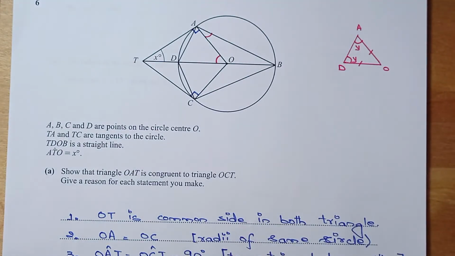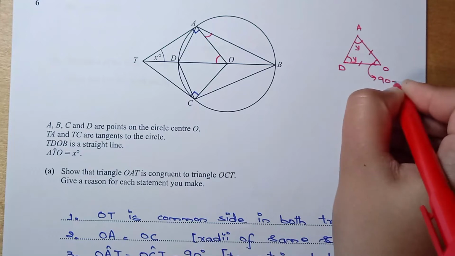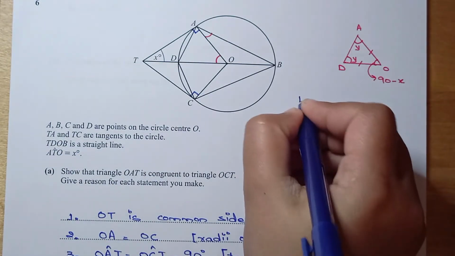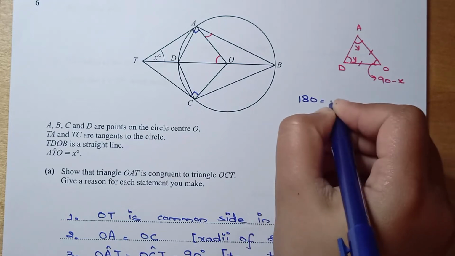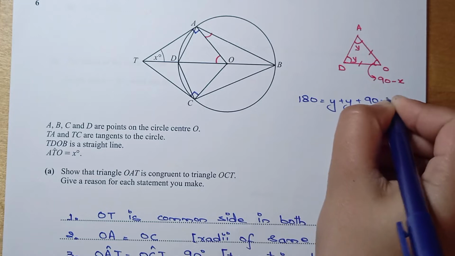And angle O we just got is 90 minus x. Let me find the angle y first. 180 degrees is the sum of all three angles, y plus y plus 90 minus x.